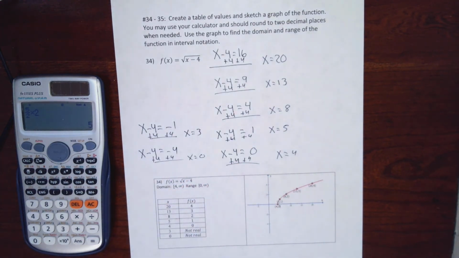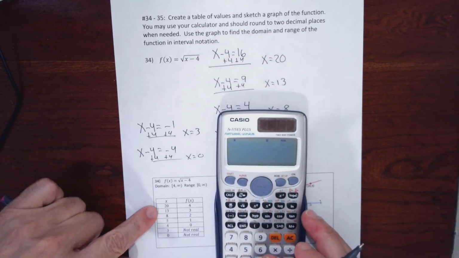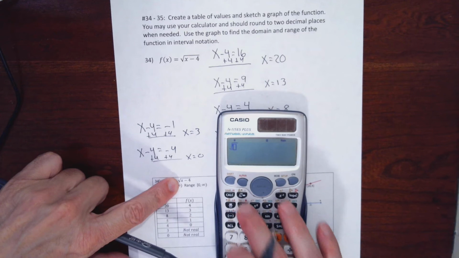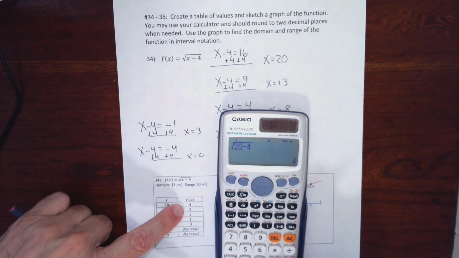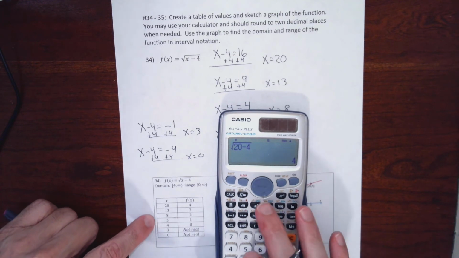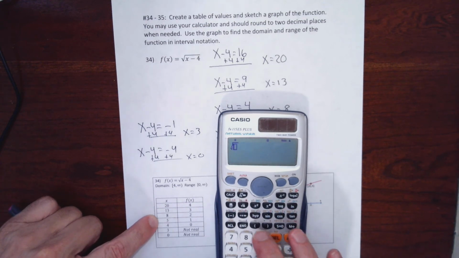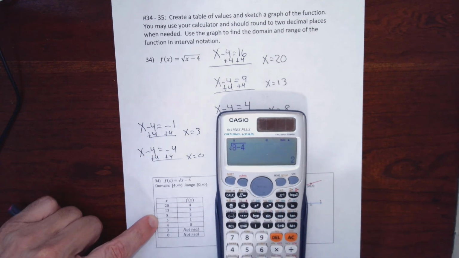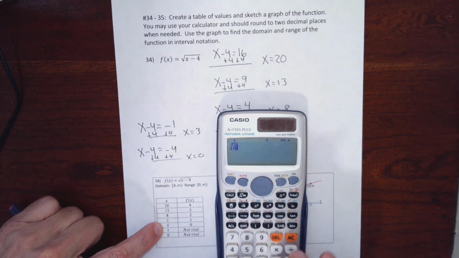For each x I need to get a y. Super easy to do. I'll do them on my calculator to be lazy. The first y, I'm going to plug 20 in for the x. I'll do the square root of 20 minus 4. My calculator gives me that 4. And now I'm going to do the square root of 13 minus 4. My calculator gives me a 3. And then the square root of 8 minus 4. My calculator gives me a 2. Square root of 5 minus 4. Calculator gives me a 1. Square root of 4 minus 4. Calculator gives me a 0.